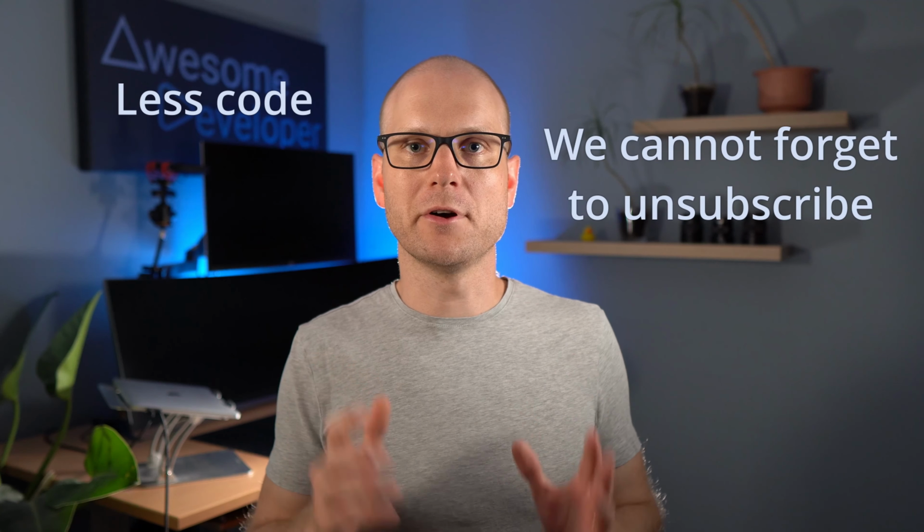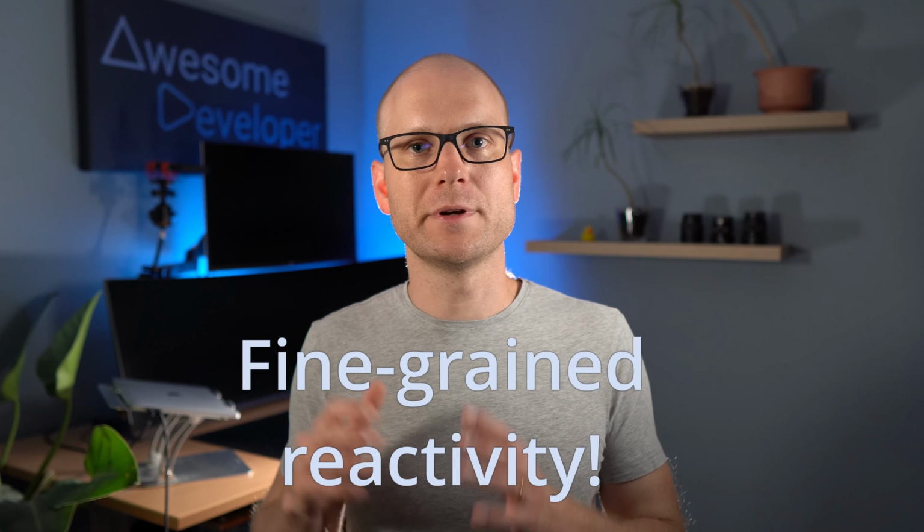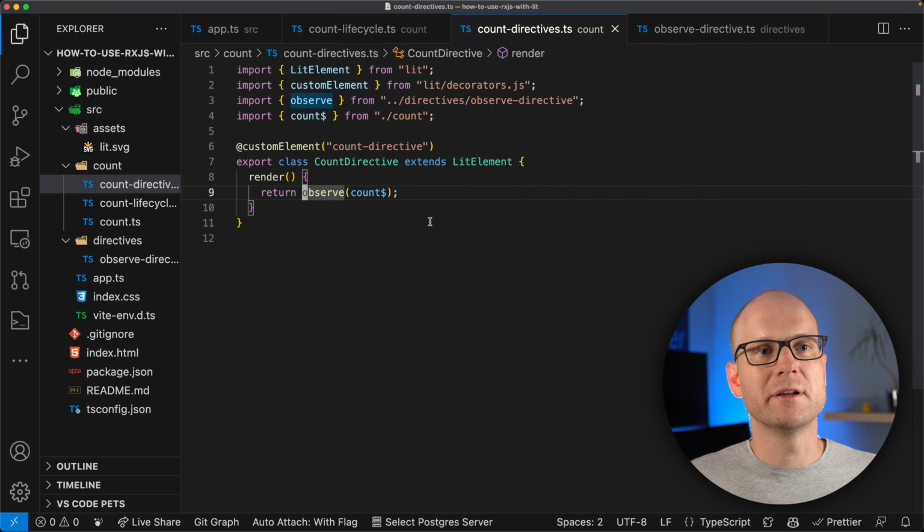So obviously this is the better solution. Our two issues are solved. We have less code, and we cannot forget to unsubscribe from the observable again. And we also have another advantage. We have fine-grained reactivity provided by this async directive. If the count observable emits any values, the render function doesn't have to be called again, but only this directive instance will emit a new value, which in our case is only a number, but of course it can be any template result, which can be consumed by the lit templating engine.